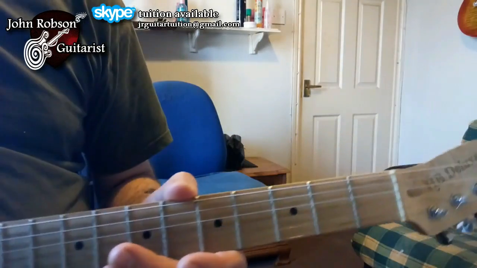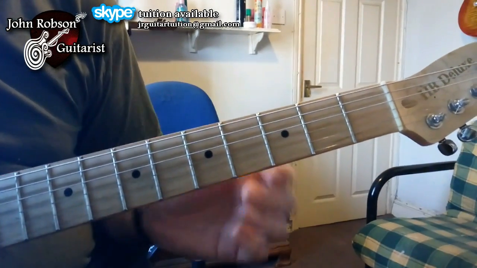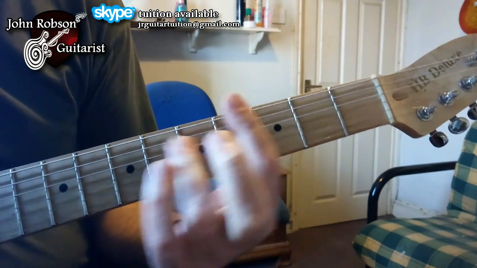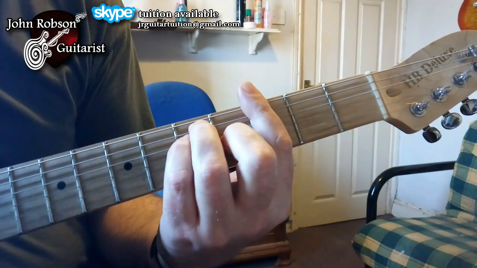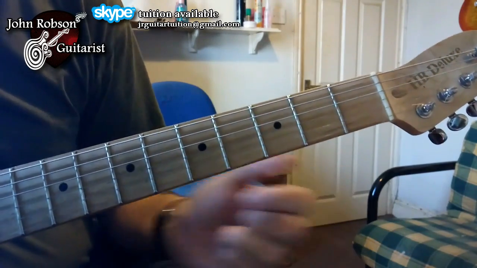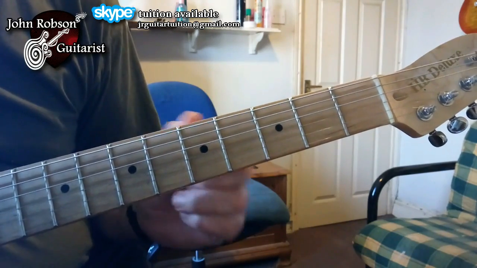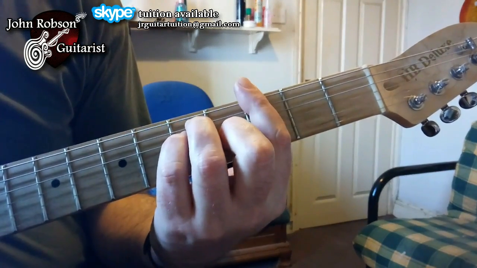So let's take a look at some chords in the key of G major. The three main major chords in the key of G major are G, C and D. I'm sure you recognise that little 3-chord trick pattern there. Wild Thing, Summertime Blues, all that sort of stuff. Each one of those three major chords has a relative minor, and we find that by going down 3 frets.